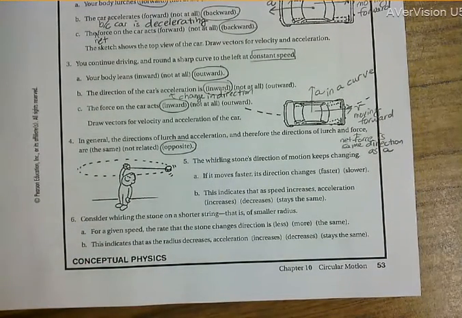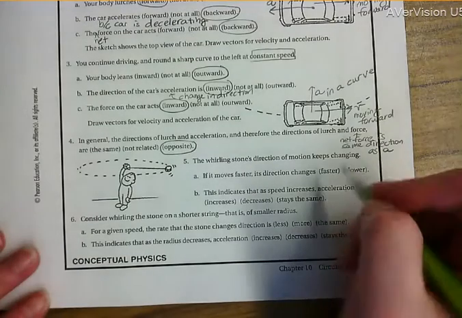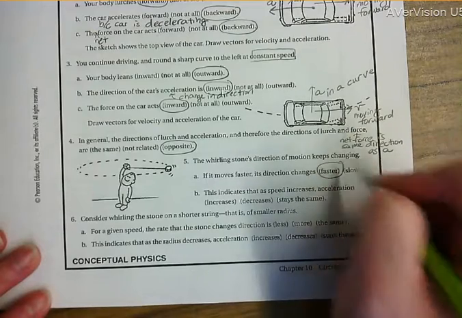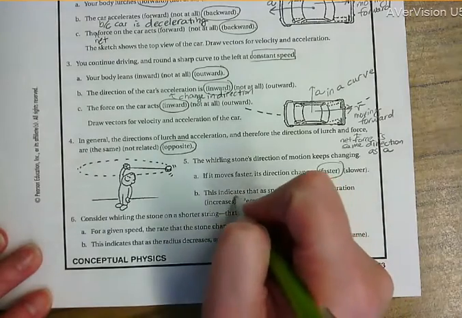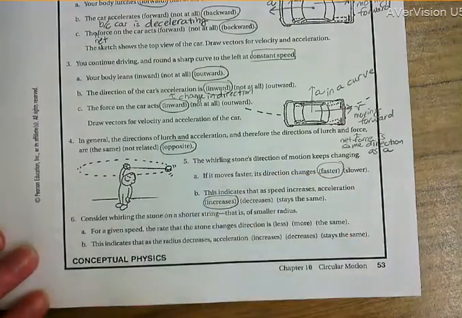The whirling stone's direction of motion keeps changing. If it moves faster, its direction changes faster, right? This indicates that as speed increases, acceleration increases.